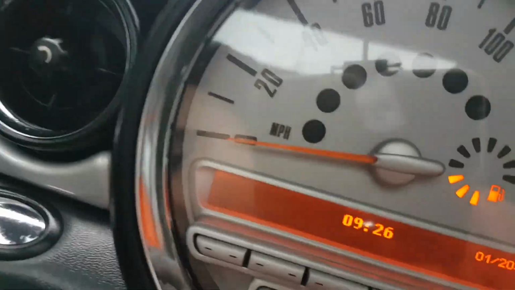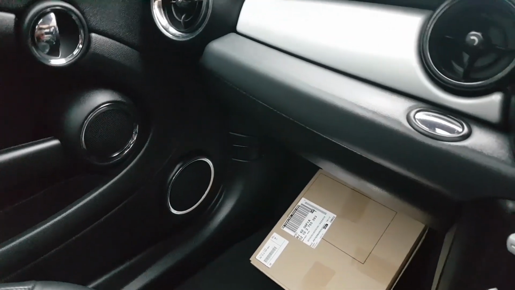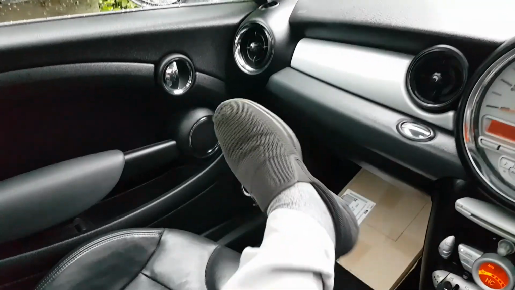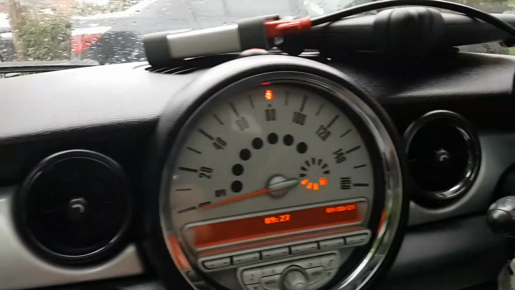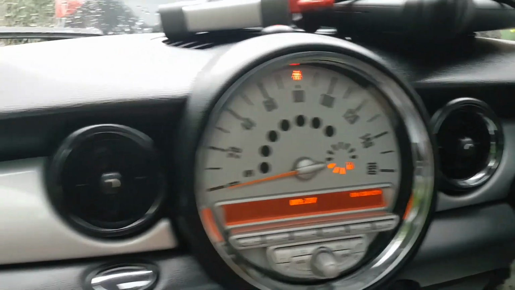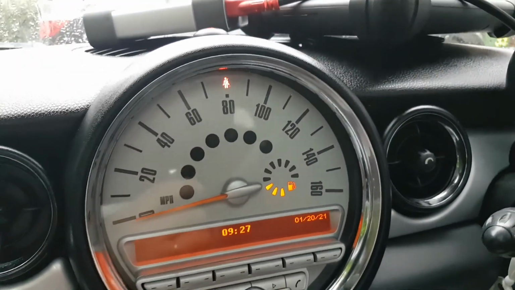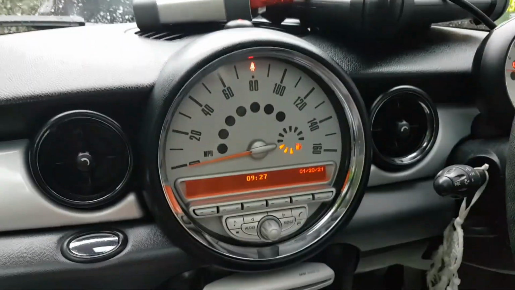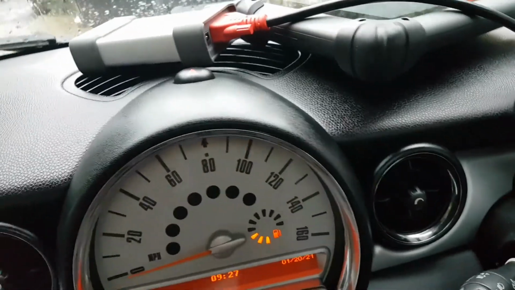And now when I sit, let me jump across somehow. So when I sit here, it should ask me to put my seatbelt on, I think. There we go, straight away. So if I put my seatbelt on now, it should turn the light off. There we go. If I take it off, it should come on. If I lift my butt from the seat, the light should go off. There we go. So let me move back to the driver's side.